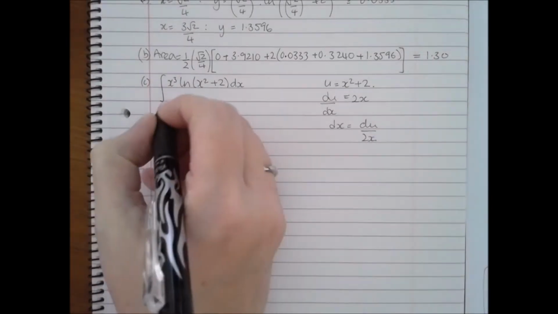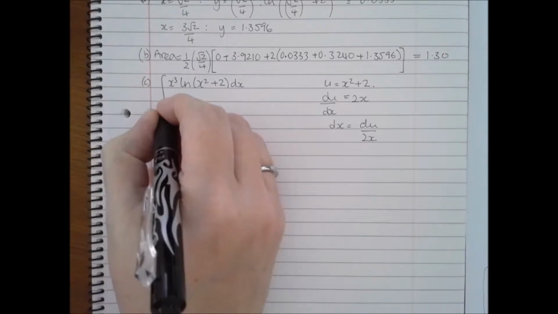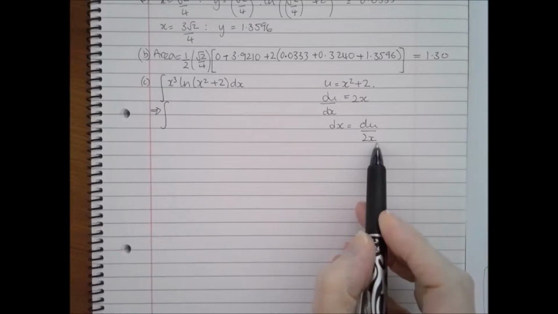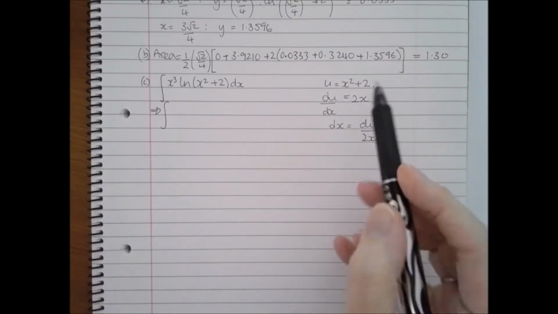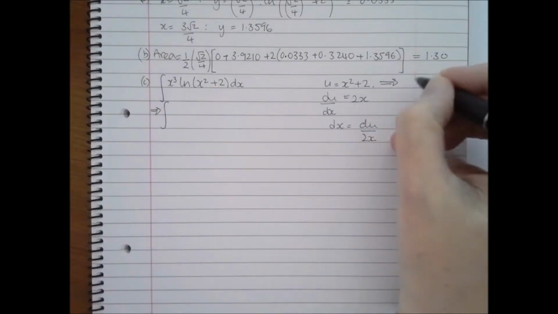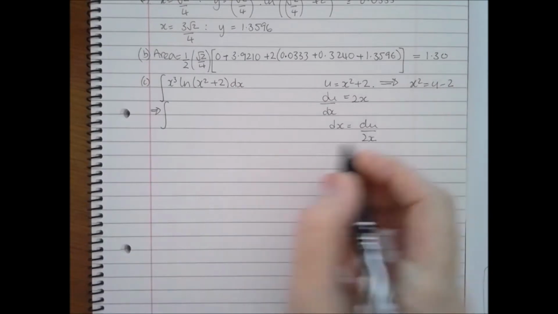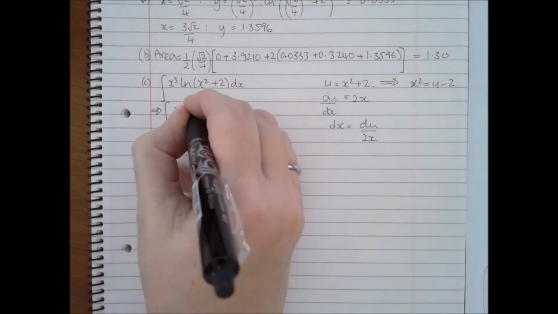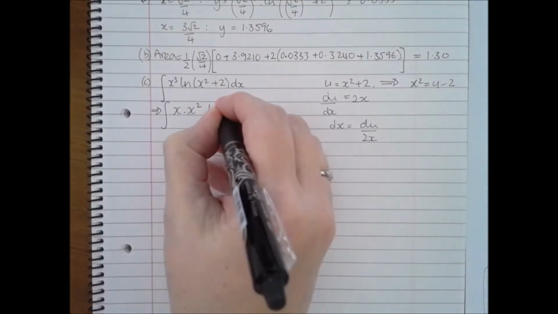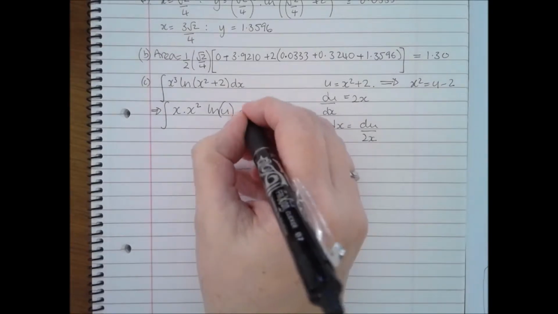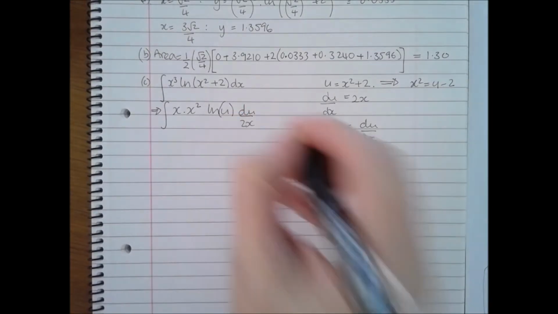So when we come back to our integral here, I've noticed on the bottom here I've got an x term, and from here I know I can rewrite this to say x squared equals u minus 2. So I'm going to write this term here as x times x squared log u, and then my dx becomes a du over 2x.